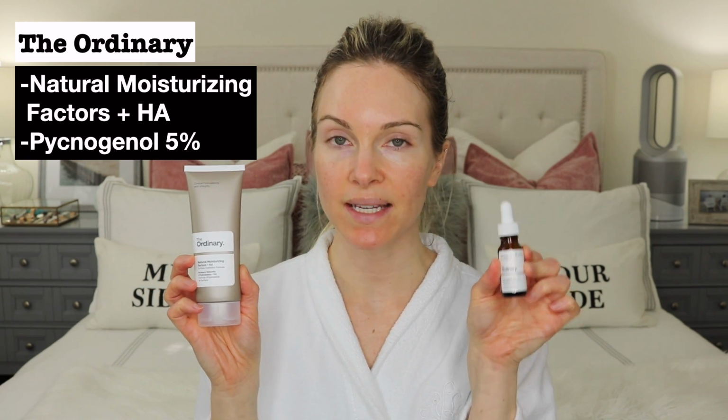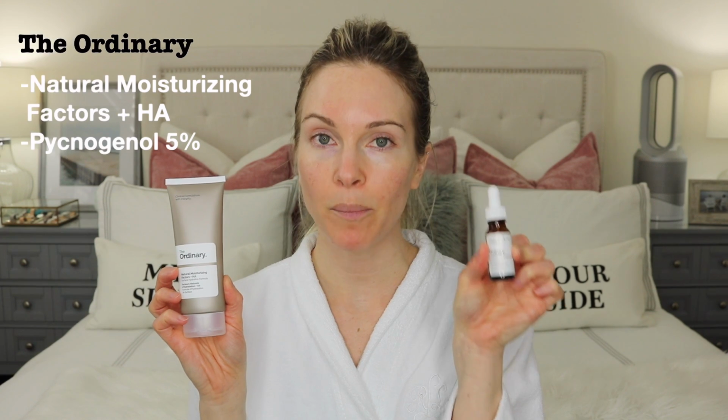Okay. So the next 2 products that I'm going to be using, I'm going to be mixing them together. So I'm going to go in with the Natural Moisturizing Factors plus Hyaluronic Acid, which is the moisturizer. And I'm also going to use the Ordinary Pycnogenol 5%. This is an antioxidant, but this gives more hydration to the skin as well. And I always use this whenever my skin is really dry, irritated, and flaky. This brings a lot of hydration into my skin whenever I use it.